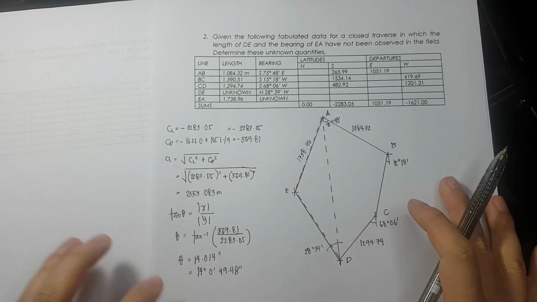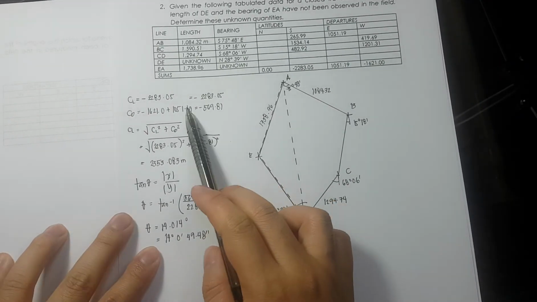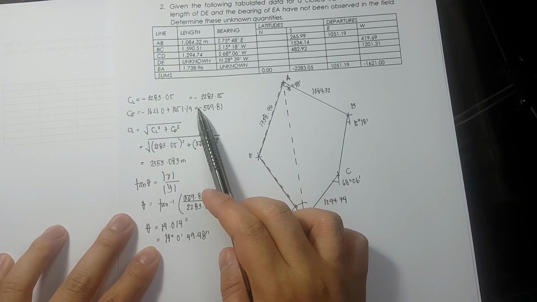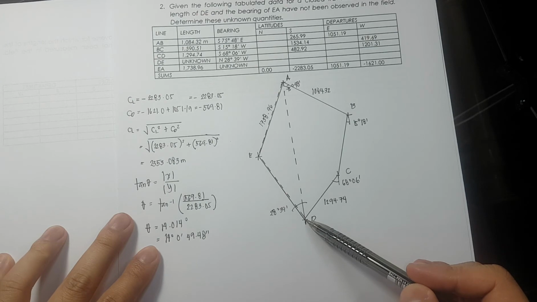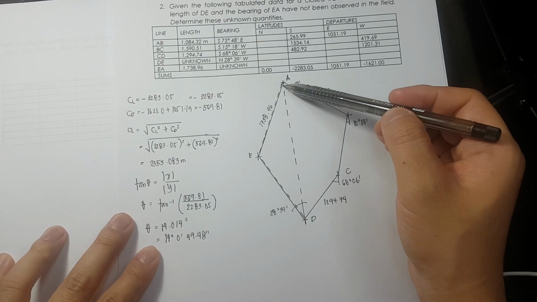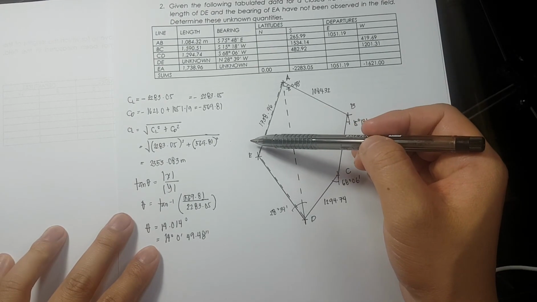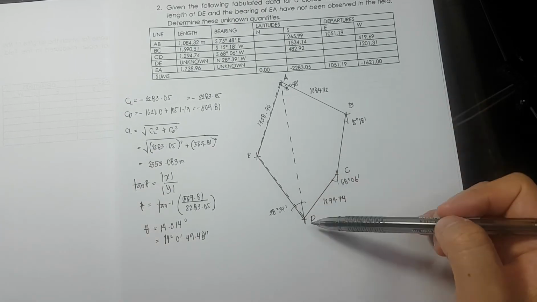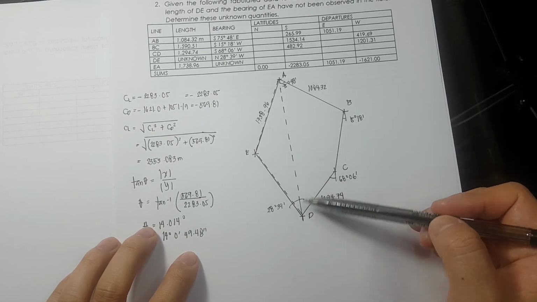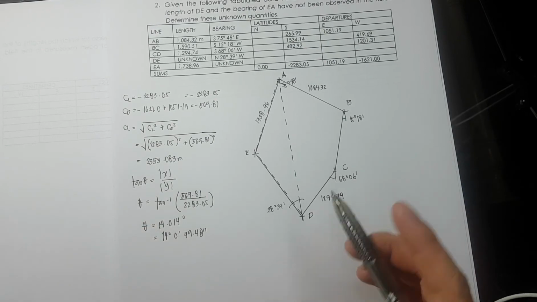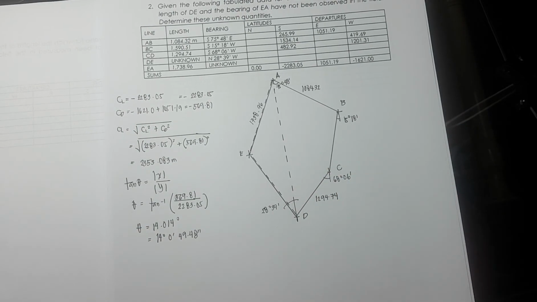mali yung drawing natin because if we're going to base it from the design, it is southwest. Okay? So yung angle natin is southwest. Pag ganun siya dapat. Or if we're going to base it on this side, it should be northeast. Okay? So dapat magmumukha siyang ganito.